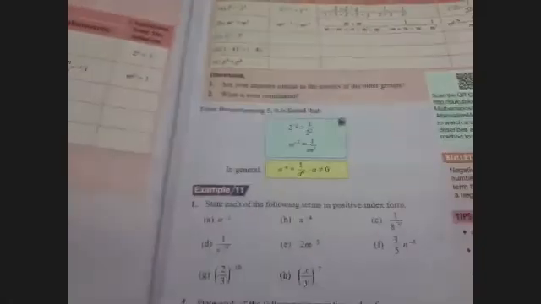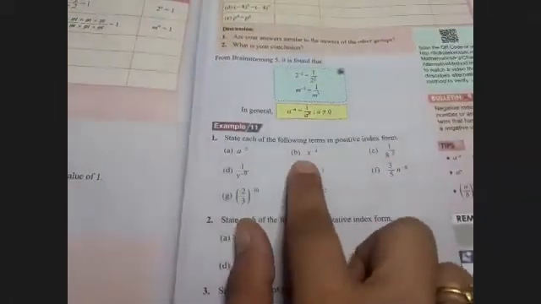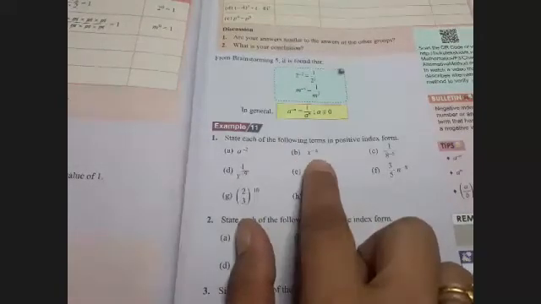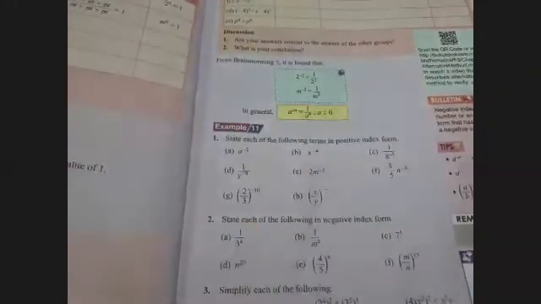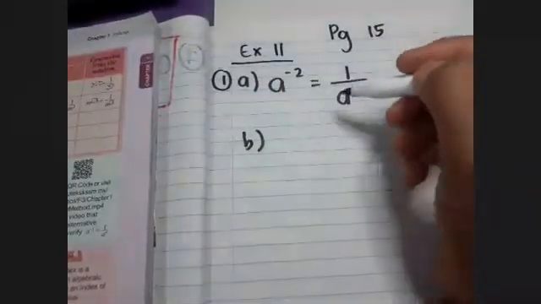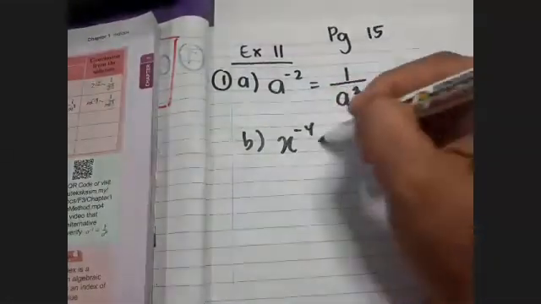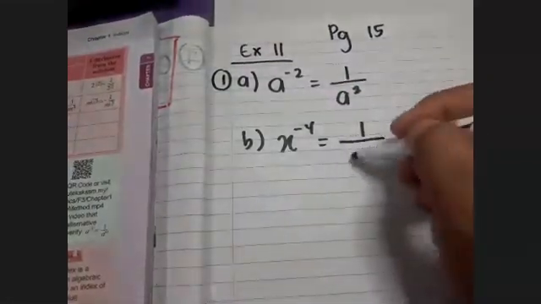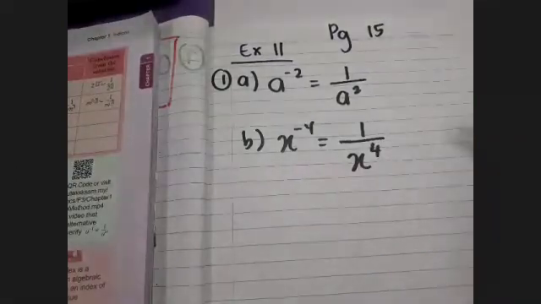Next for b. Okay, straightforward here. B, x to the power of negative 4. So the final answer for b, x power of negative 4, is 1 over x power of 4. Yes, good.